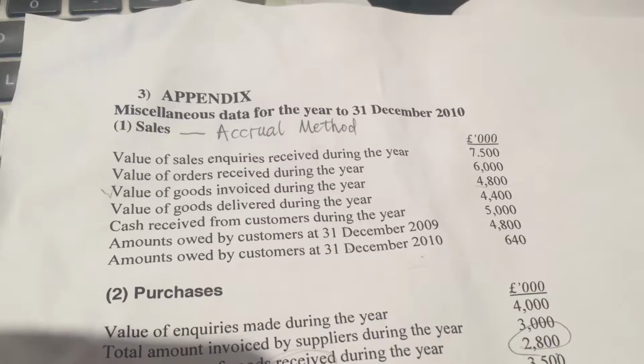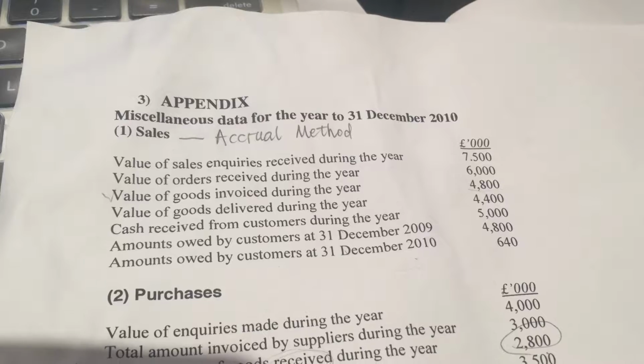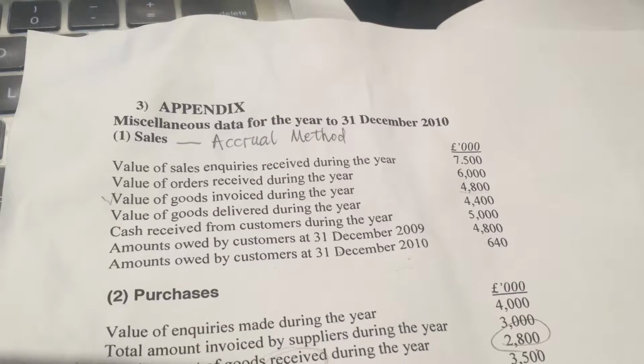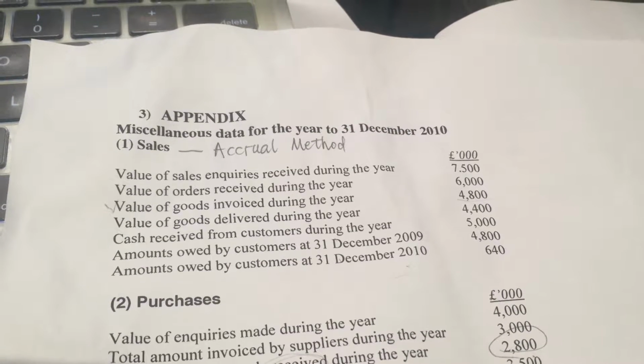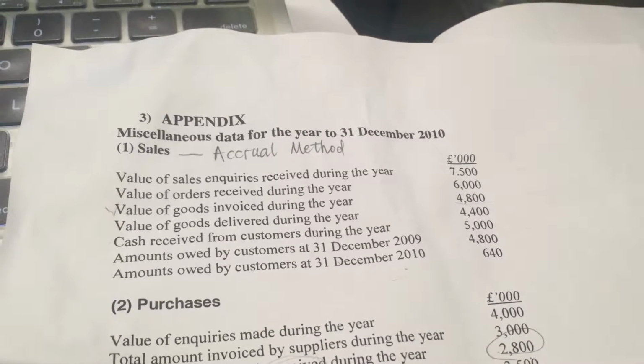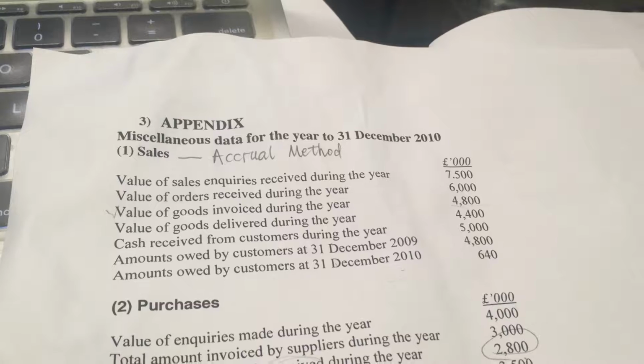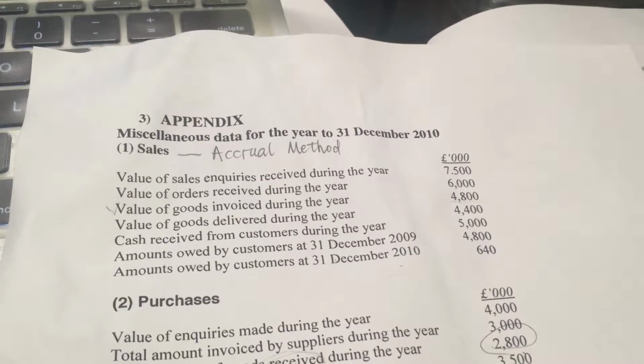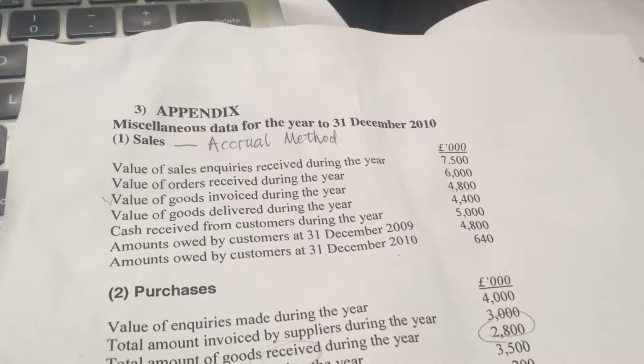Here are the reasons why we don't use other values as the amount of sales. The sales inquiries are irrelevant to the sales that actually happen, and so are the values of orders. Those orders may not be completed within this year.